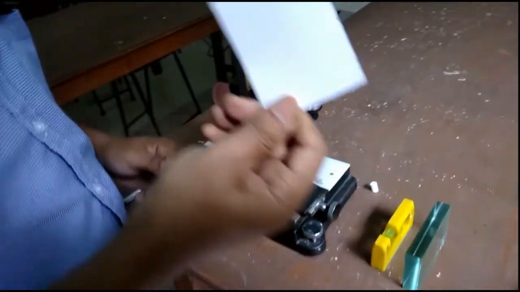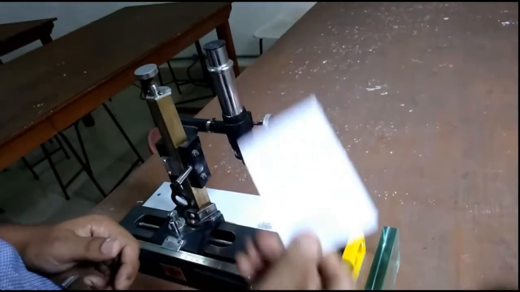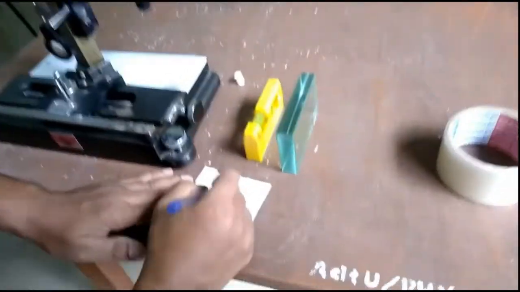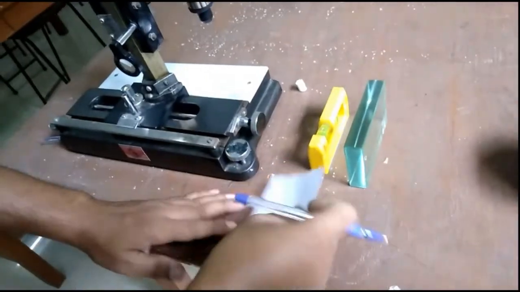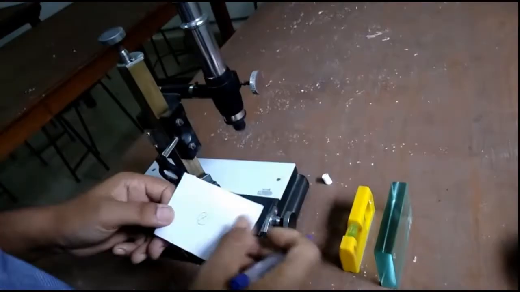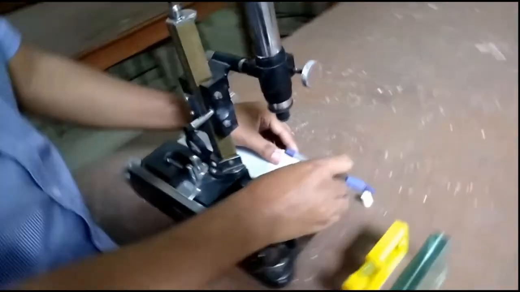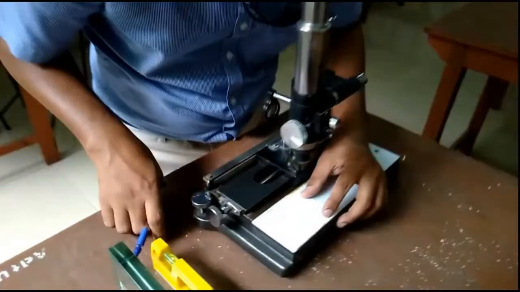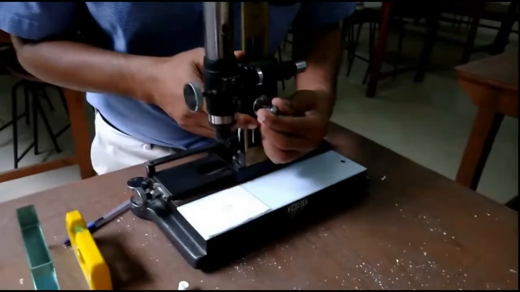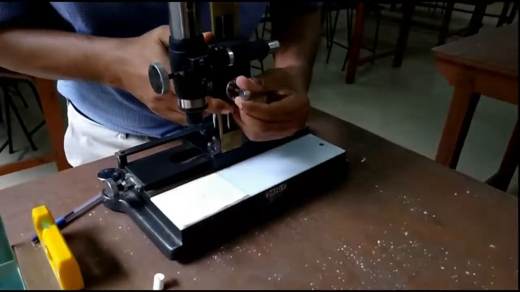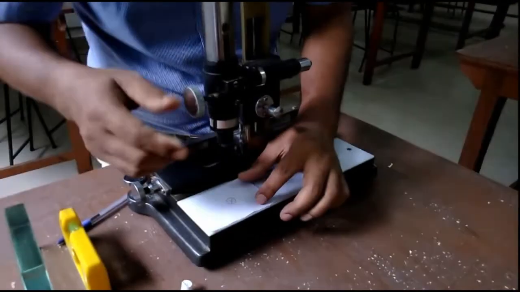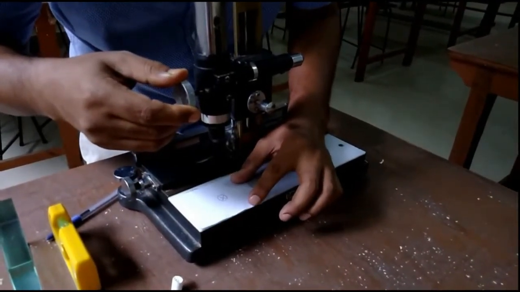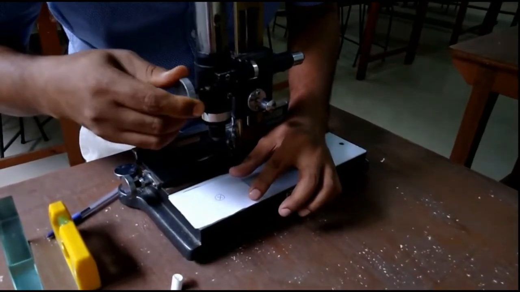So for this experiment, first you have to take this piece of paper, then with your pen you have to mark a cross on the paper, and this paper you have to fix on the platform with this plastic tape. You have to focus this cross mark very carefully with the telescope.